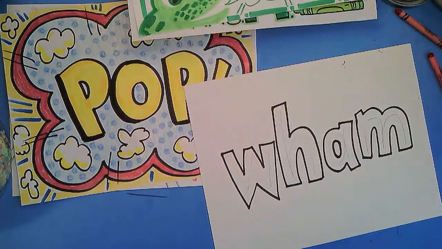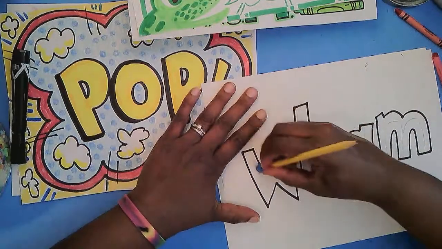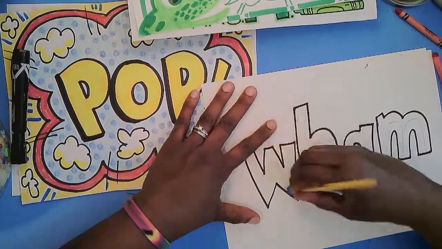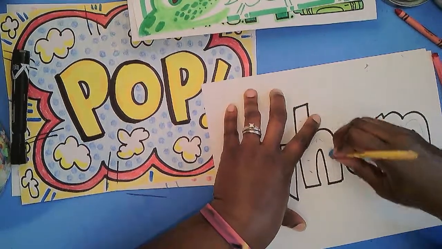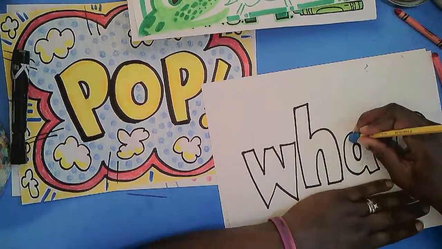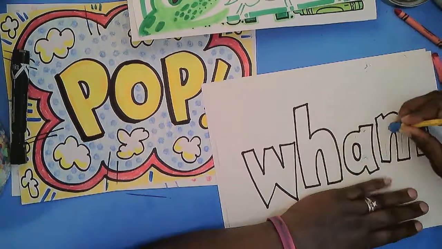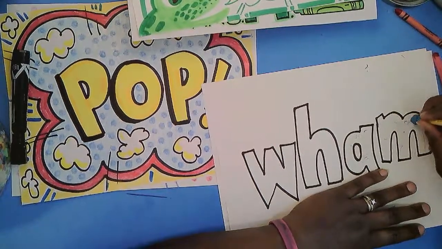Wham. And because I made my line so lightly, it's very easy to just go back and erase. And sometimes you can erase so well that no one will ever know you used this nifty trick for making your lettering bigger and thicker.